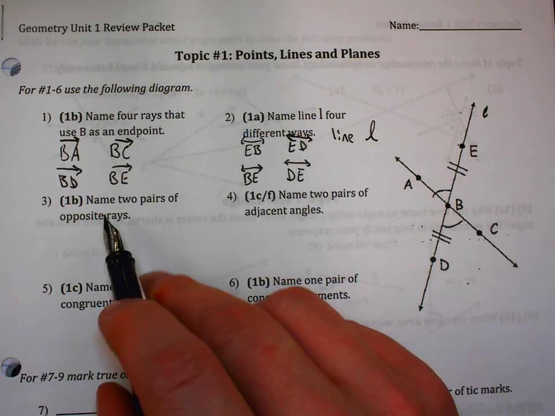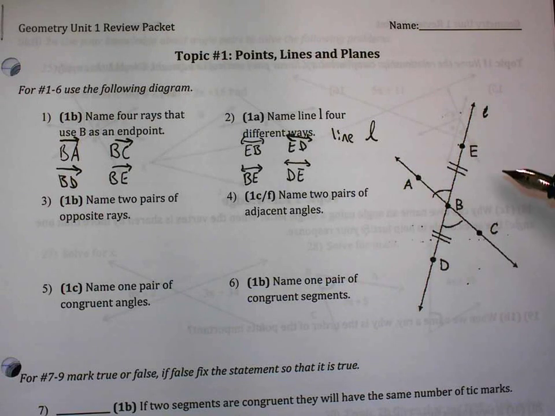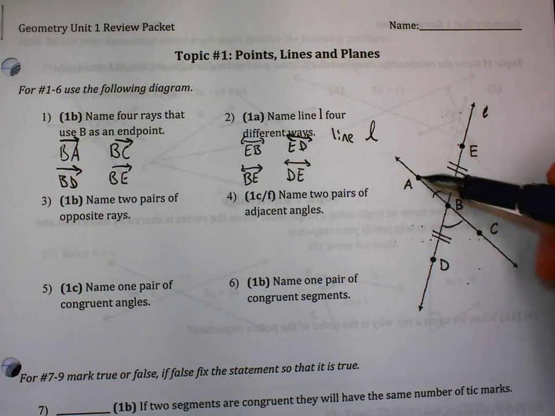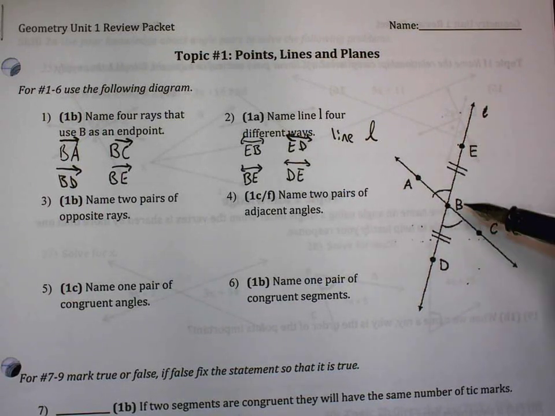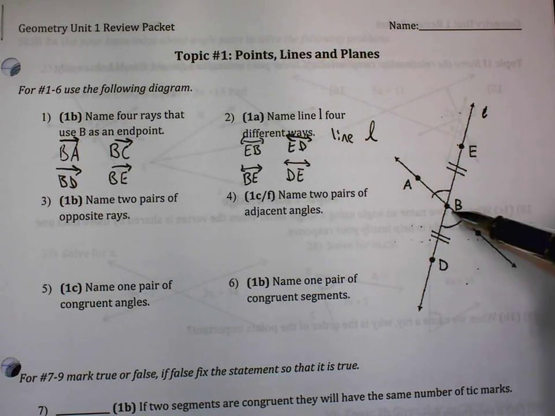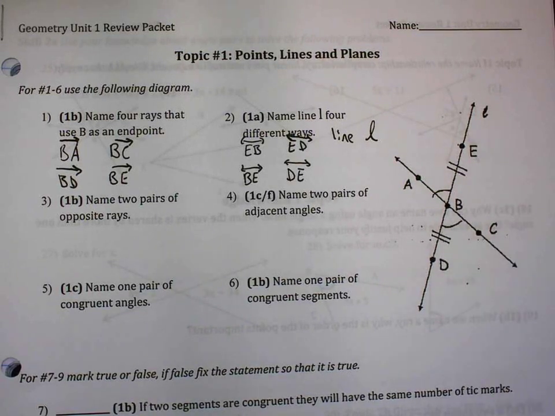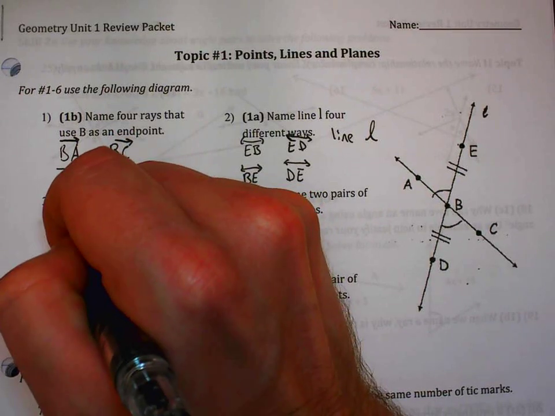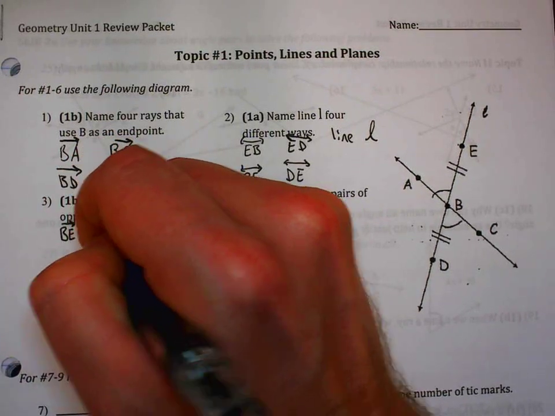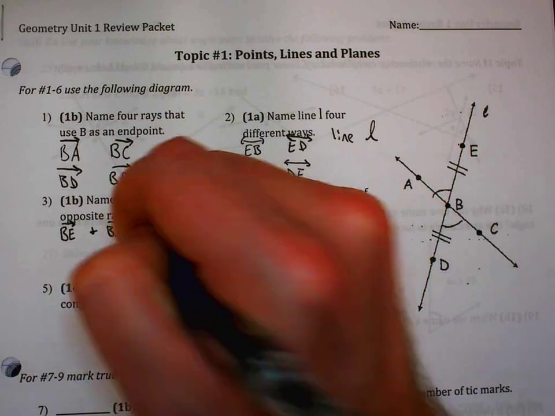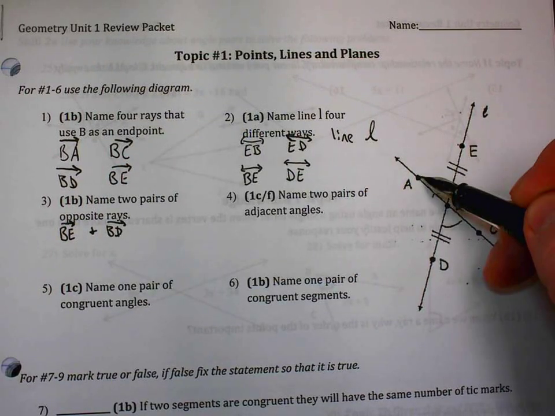Name 2 pairs of opposite rays. Opposite rays are rays with the same endpoint, but go opposite directions, so they make a line. This picture only has 2 lines in it, line L, which we saw earlier, and this line right here, AC. Each of these lines is going to be made up of opposite rays. So line L would be made from the rays BE and BD. Notice how they have the same endpoint, but they go opposite directions. So that would be 1 pair. The second one would be BA and BC.